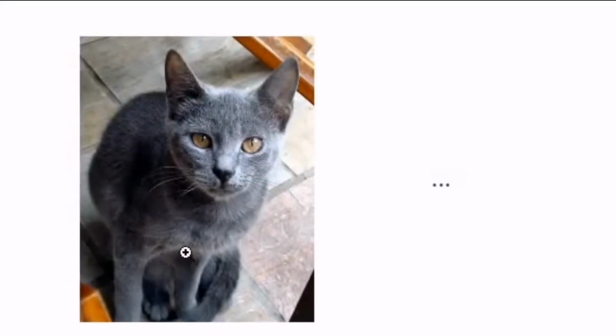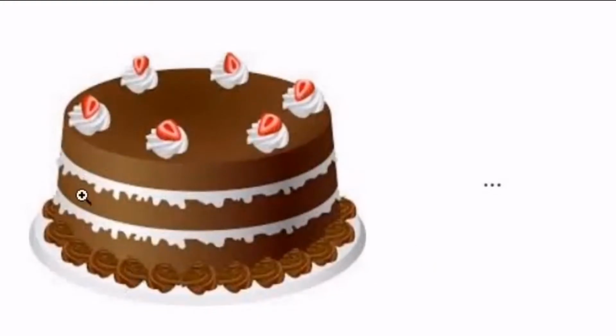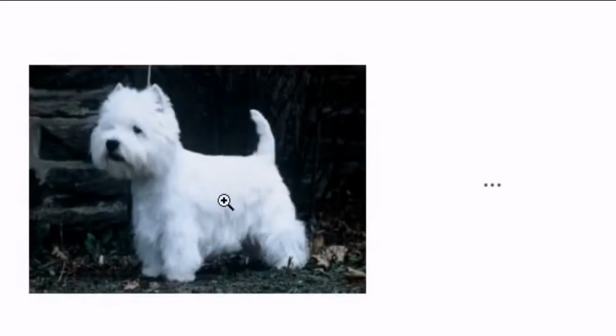Red. Again, we're gonna skip those. So gray. The cat is gray. Alright? Brown. Purple. White. Black. Orange.